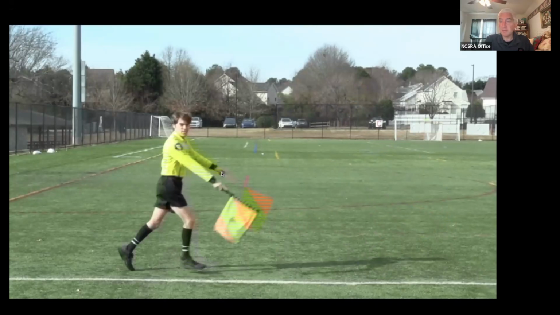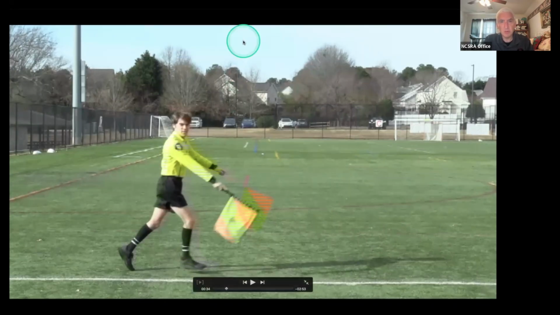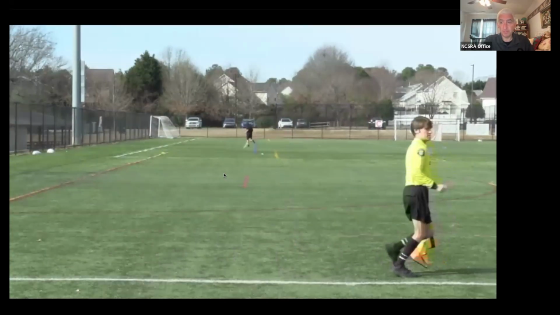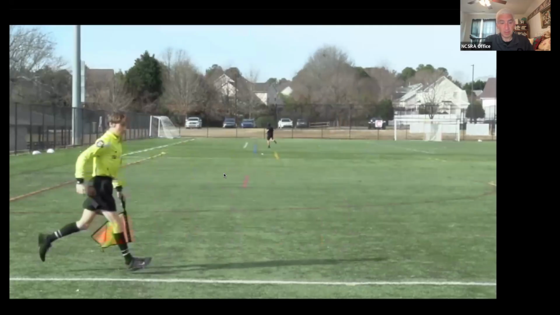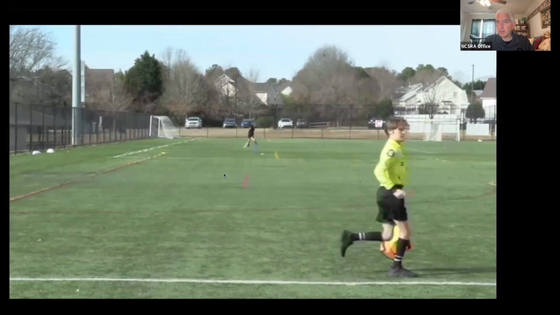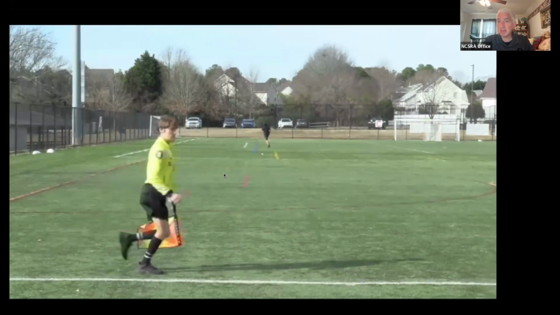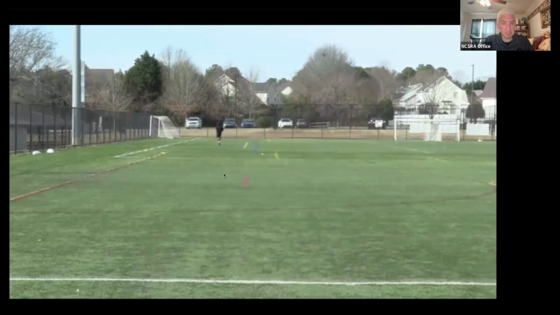The flag is being waved, moving about. You don't want to draw attention to yourself. You want that flag to be right alongside as you run up. Good, let's keep going, and we'll just do a couple more. How about that one? Yeah, he's keeping the flag right by the side. That's what he's supposed to be doing, but he's got it in the wrong hand. Exactly. Good job. And again, we're going to go over all of these.